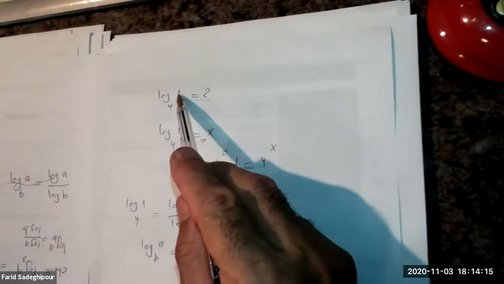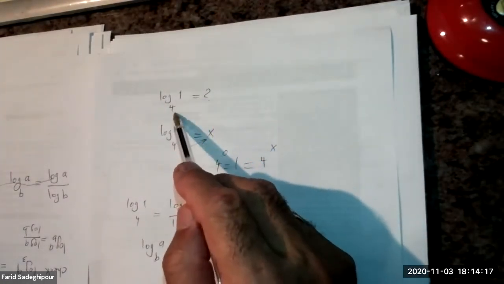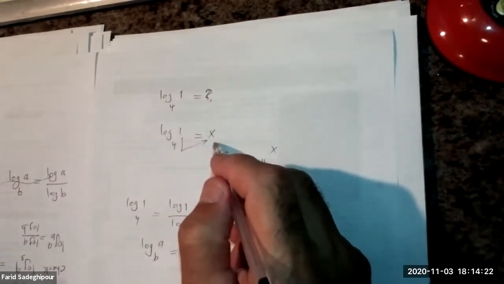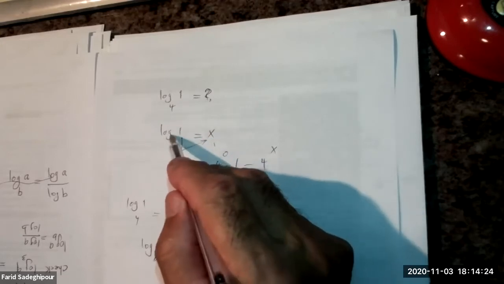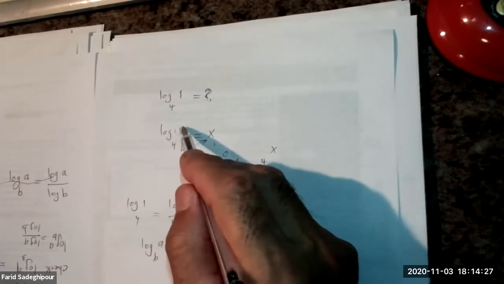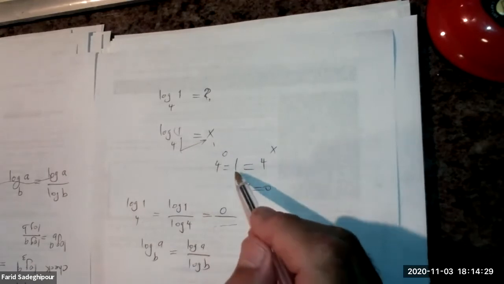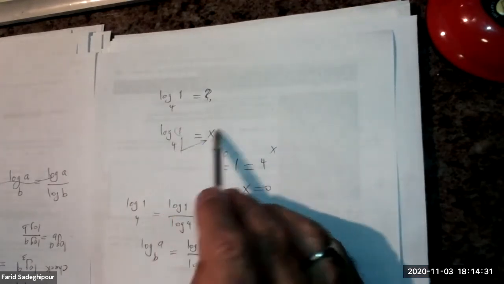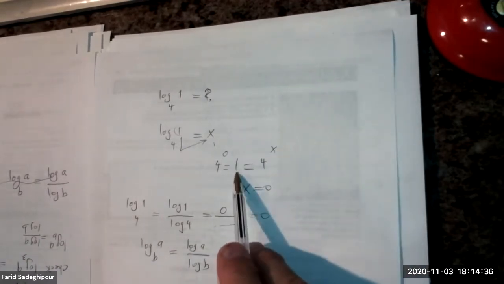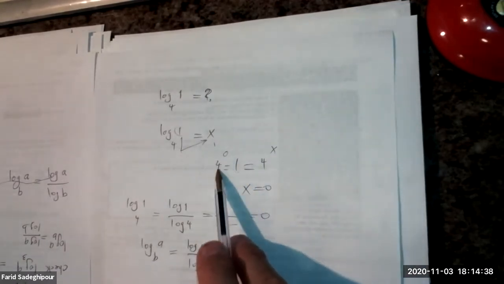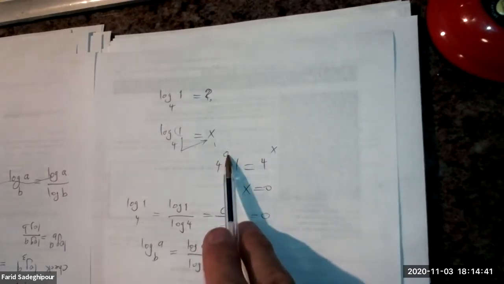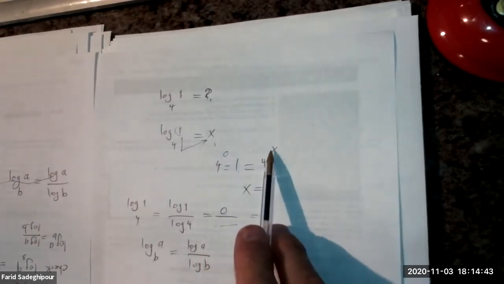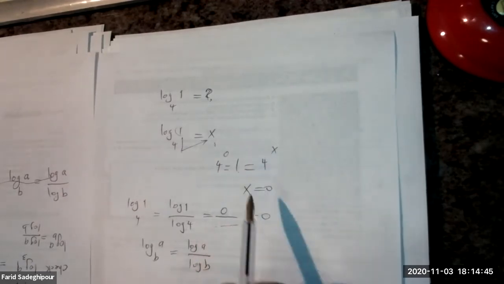Look at this example here. They said, what is log of 1 with base 4? Let's say the question mark is x. According to the formula, after the log, what you have in this case is 1. Write that, and then 4 raised to the power of x. 4 to the power of x is equal to 1. 1 is also 4 to the power of 0. So 4 to the power of 0, which is 1, is equal to 4 to the power of x. So x equals 0.